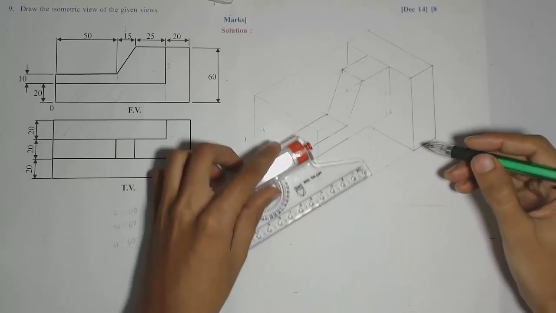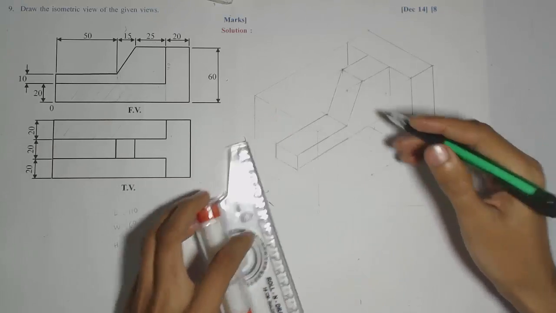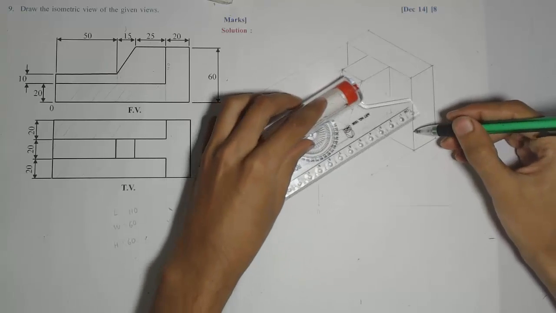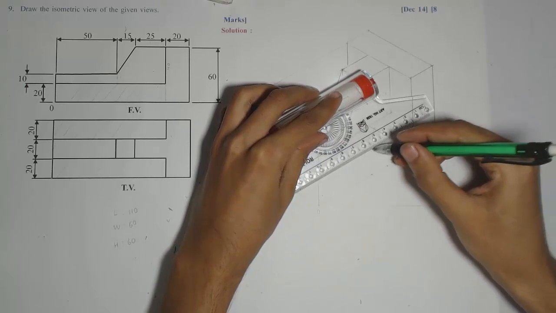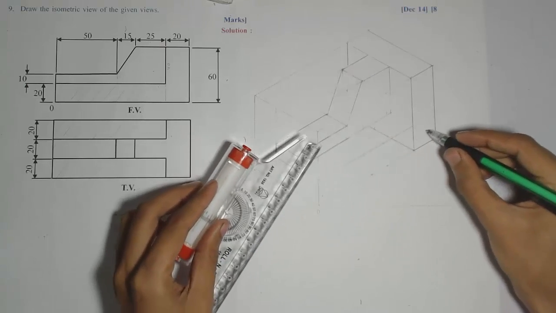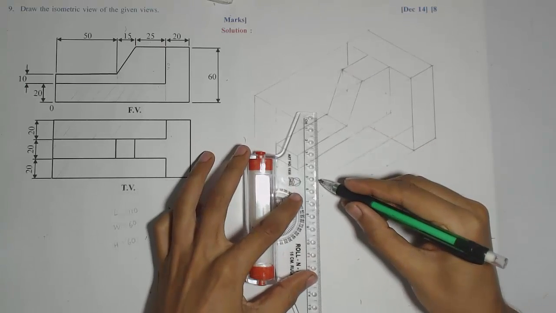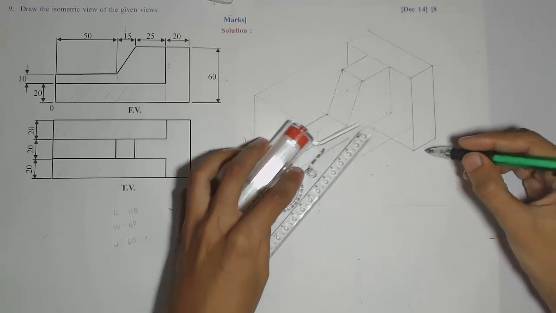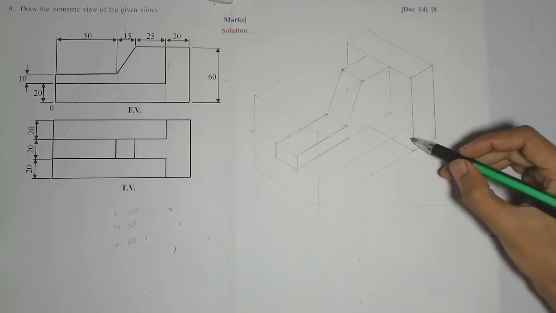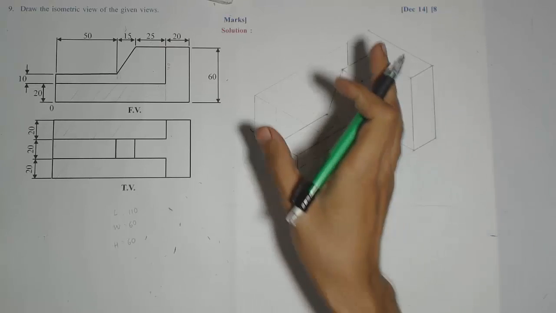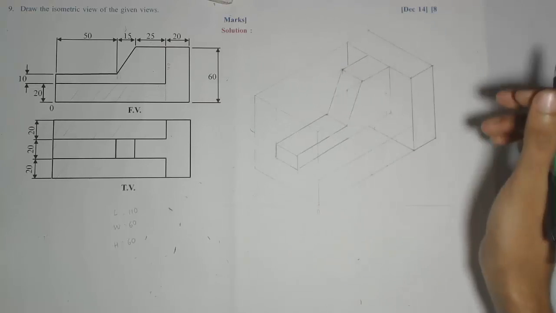So obviously in front view we are left with this rectangle of 20 mm height and entire 90 mm, because here it is 20 mm, so total length is 110. So I am talking about this rectangle now. Okay, so we have drawn that rectangle on the right plane.